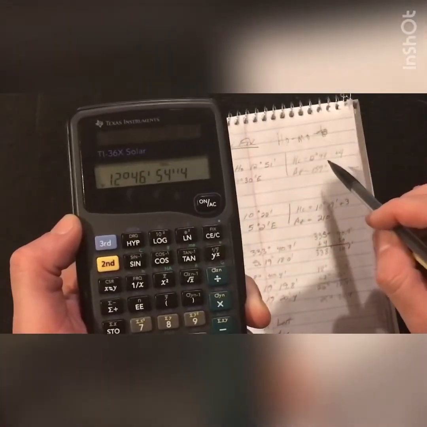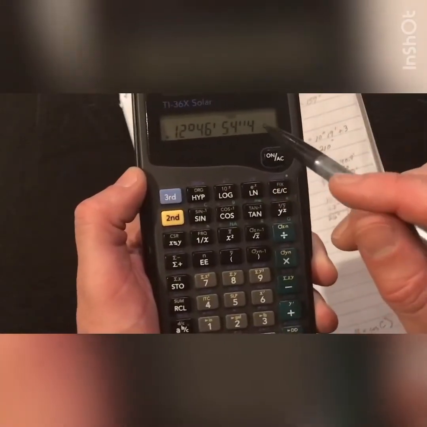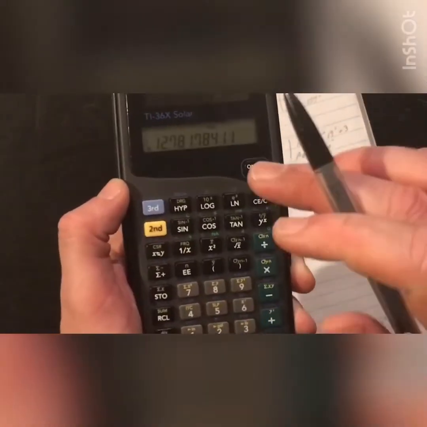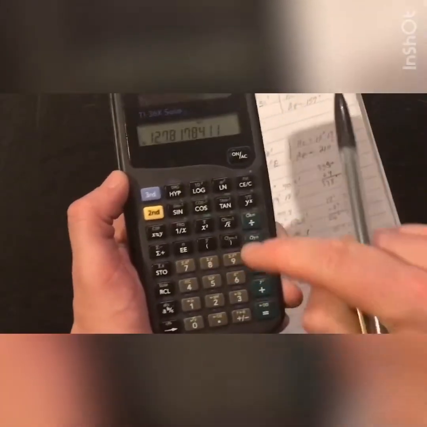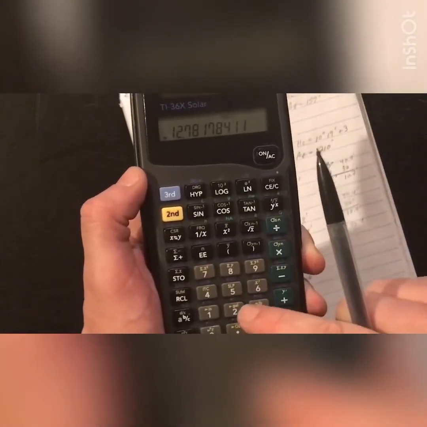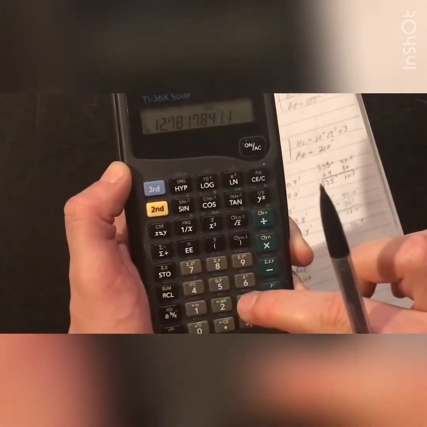12 degrees, 47. That's pretty close, okay? 12 degrees, 46.9. I'm going to go back to decimals. Okay, I would write that down. But then what I'm going to do is save that over the LHA because we don't need the LHA anymore. So I'm going to press store 3.